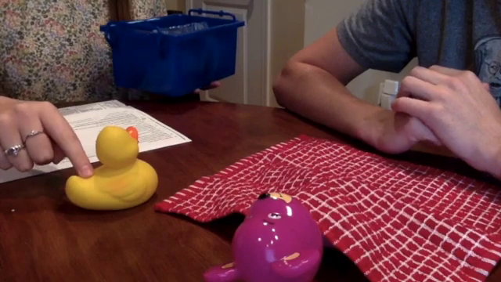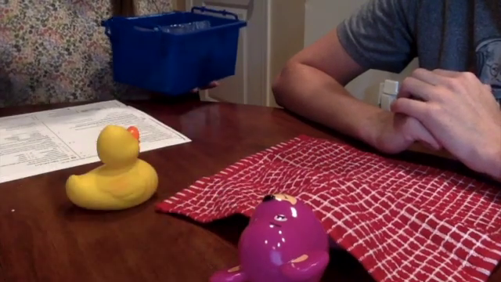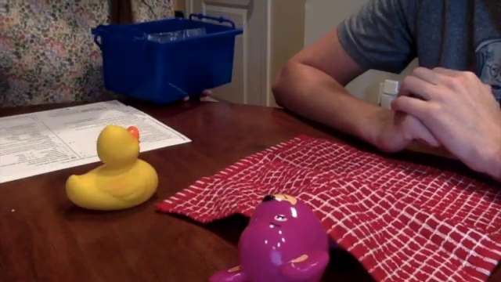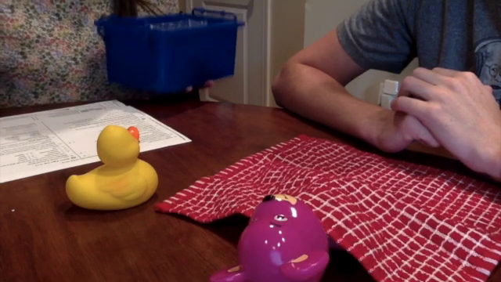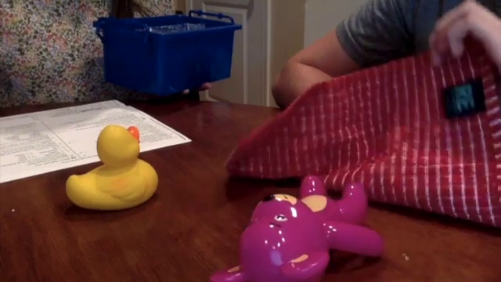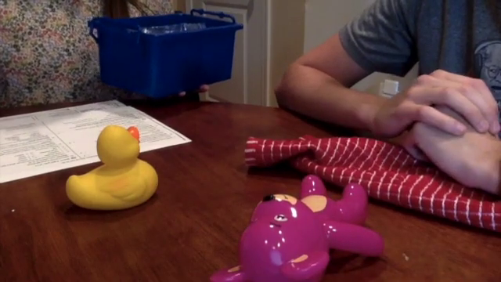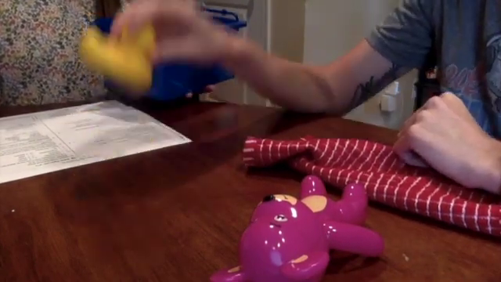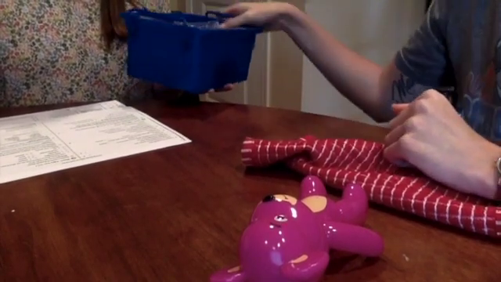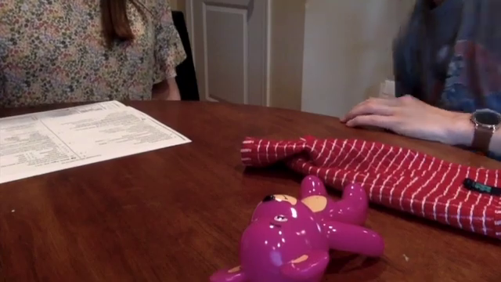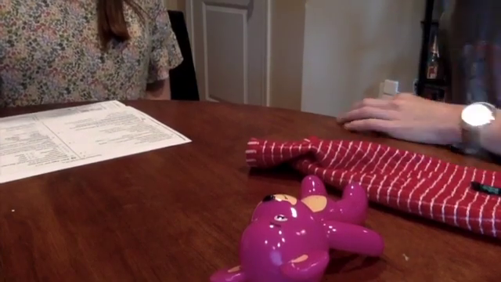This is Mrs. Duck, and this is Mr. Bear. We're going to play with them today. Mr. Bear is sleeping. Let's wake him up. Can you take the blanket off, Mr. Bear? Now put Mrs. Duck in the box. And put the box on the table. Now take the ball out of the box.